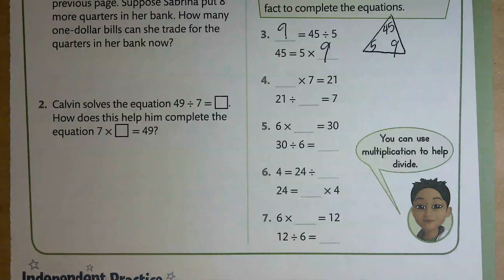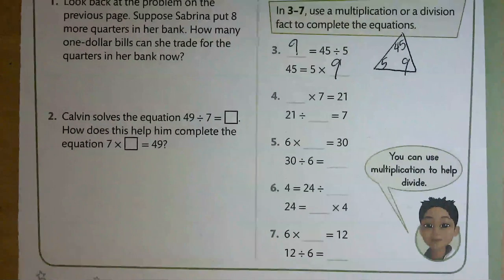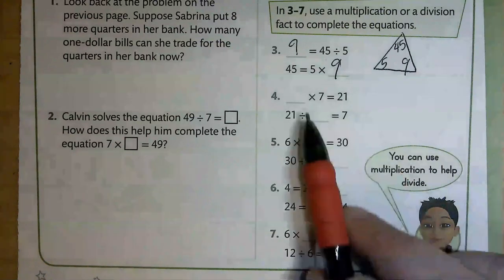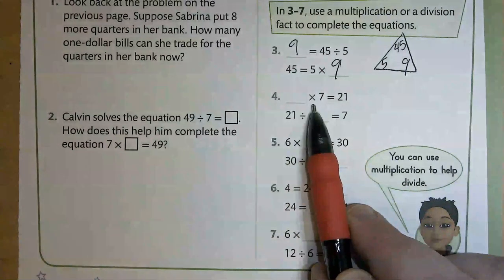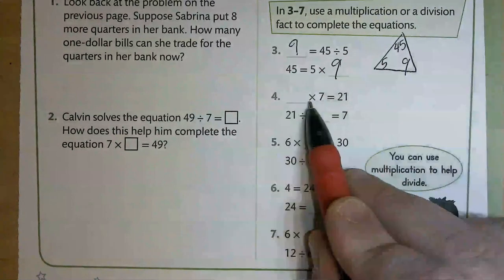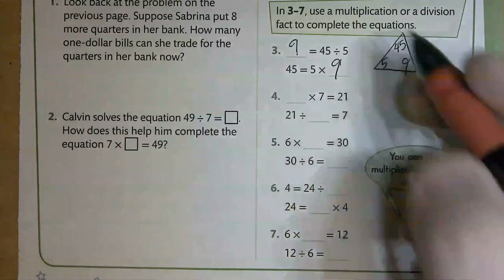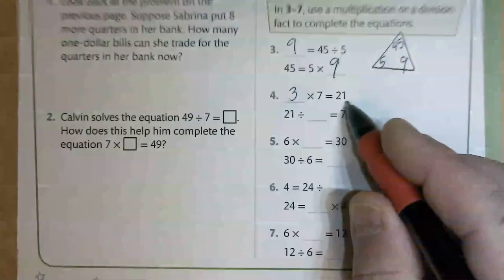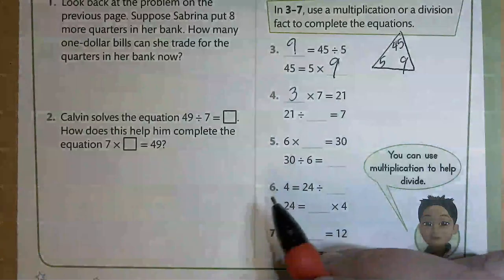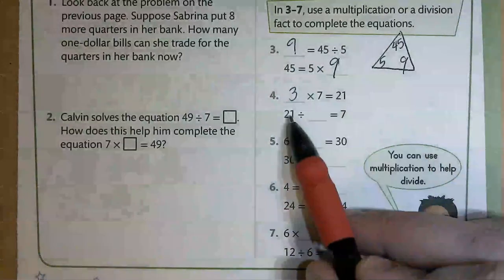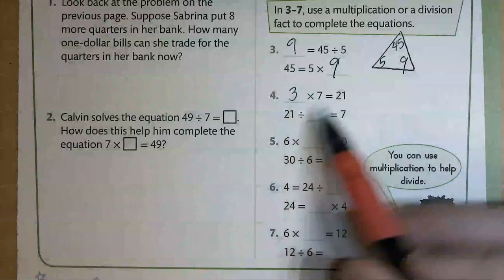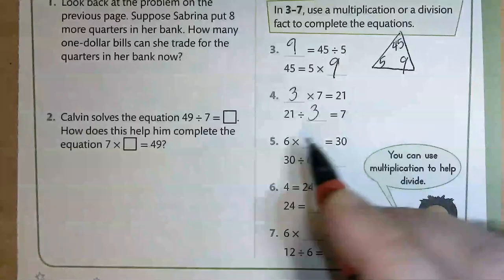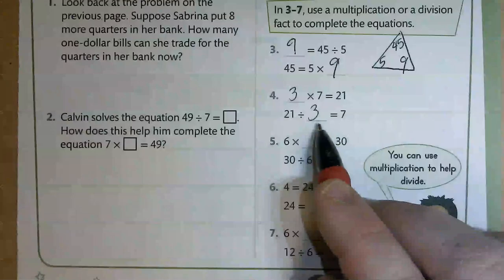All right, I hope you had a chance to solve these. We're going to go through them kind of quick because this is what we've been practicing over and over, right? So first up, I've got something times 7 equals 21. Well, I've got a multiplication problem to start with. So what times 7 equals 21? Well, 3 times 7 equals 21. If that's the case, then I can use those same numbers to create a division problem. 21, 7, what am I missing? I'm missing that 3, which means 21 divided by 3 equals 7.